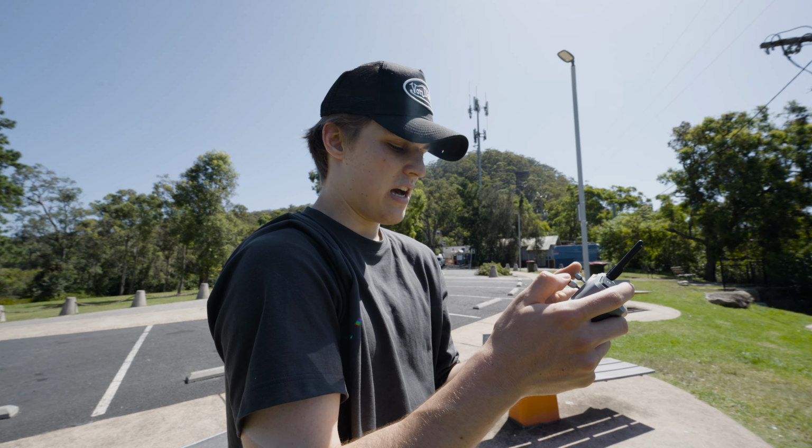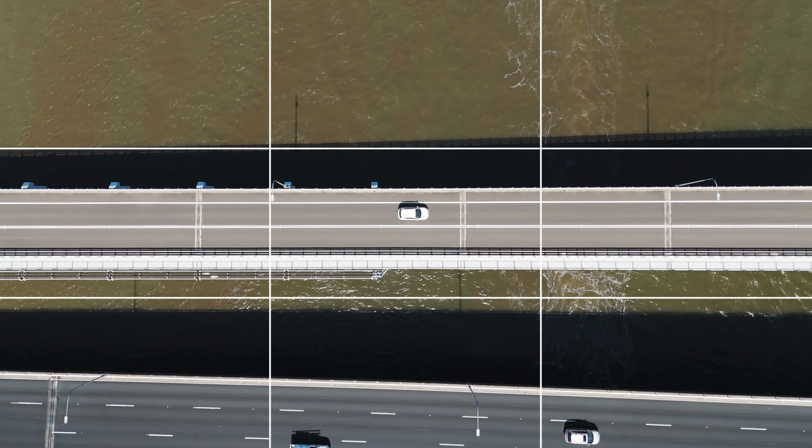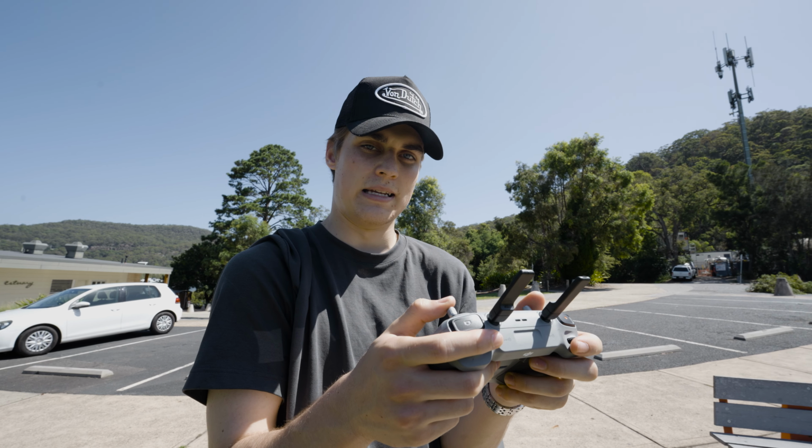Alright, so now that I'm framed up, you can either track it or move the control sticks manually, even using the rule of thirds to help you out with that, just keeping the car center in frame. Again, making it easy for us in post.